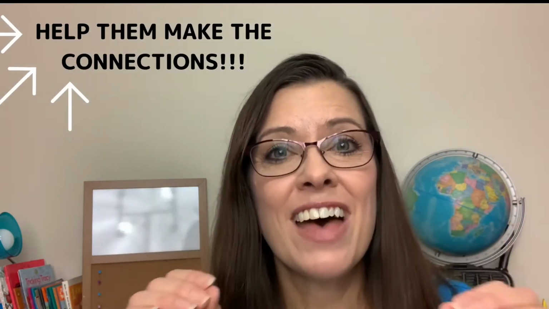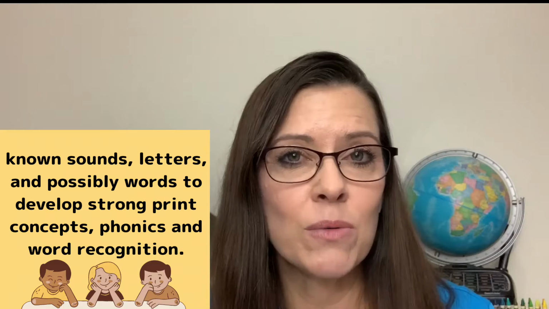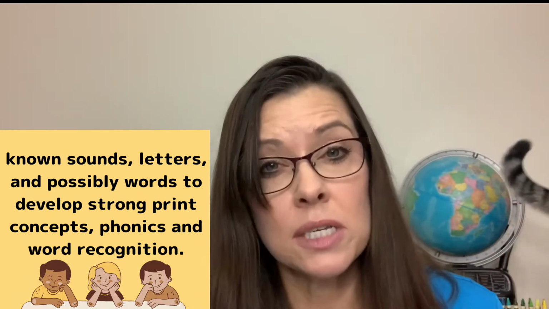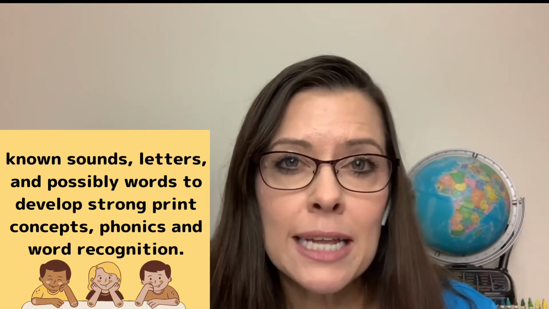They can make those connections, and you can help them. It's your job to help them make the connections. That's always important. So make sure you're doing that. So we want to use the known sounds, letters, and possibly some words sometimes. You just never know where they pick these things up, but they do start to build this repertoire of known skills. And so then we move into making sure that they have strong print concepts, they have strong phonics concepts, and that leads them into word recognition.